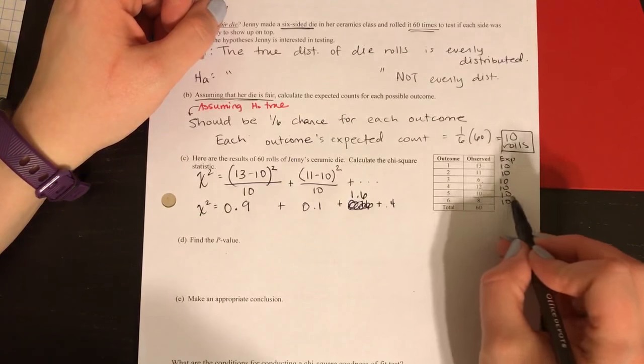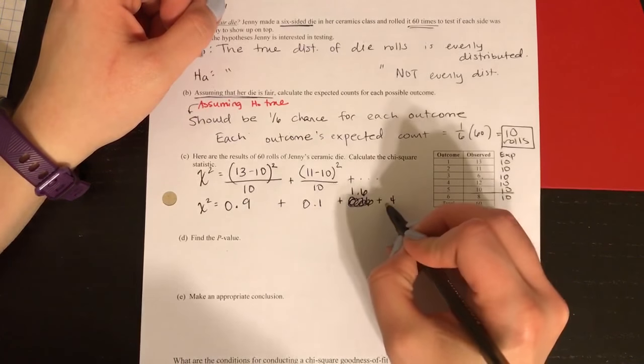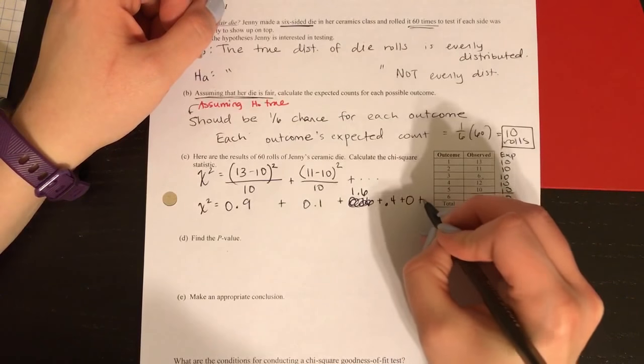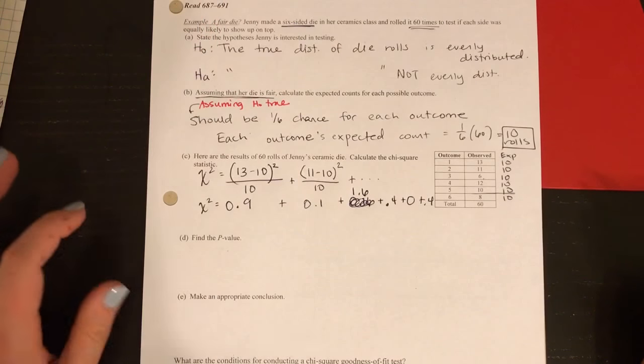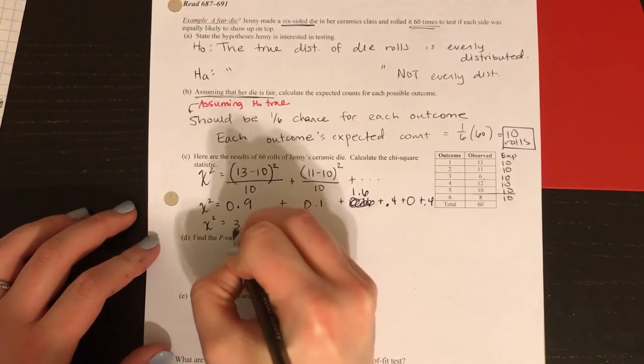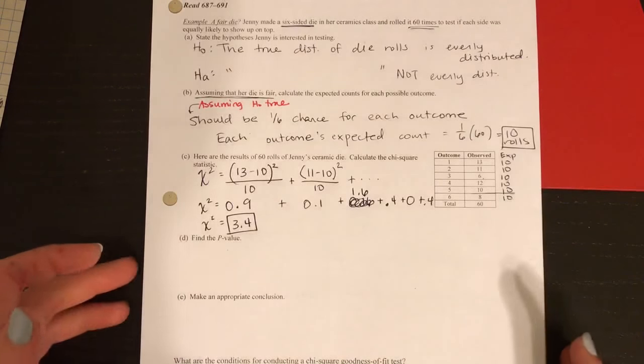Now, do you notice here how 10 and 10, that one actually had the exact amount of rolls we were expecting, so that piece would be 0, and the next one would also be 0.4. Okay. And then if you add all that up, you get 3.4. Alright, so that is our chi-squared.